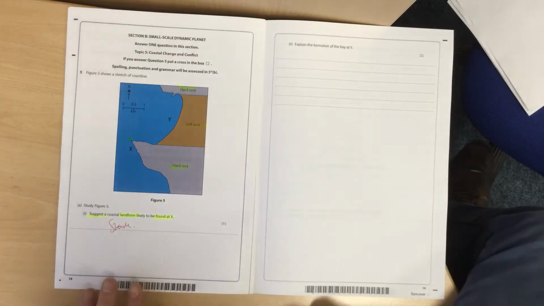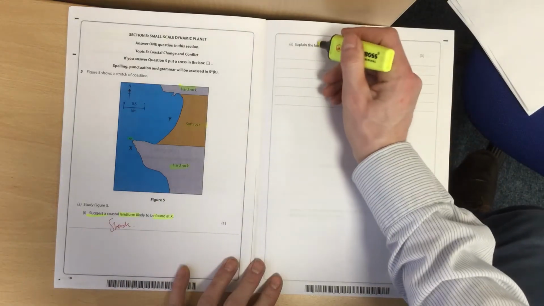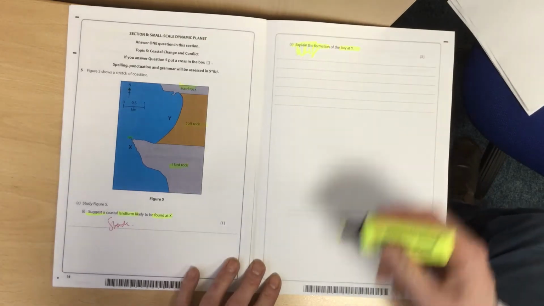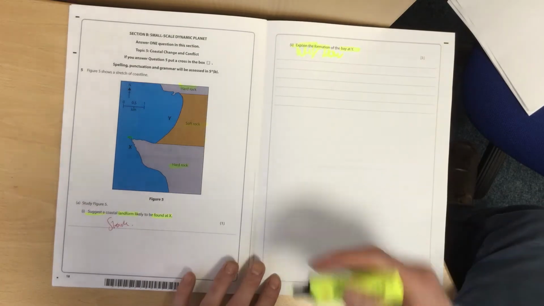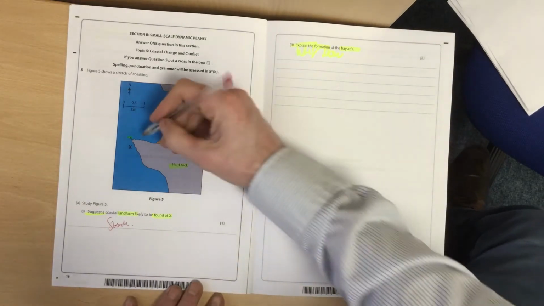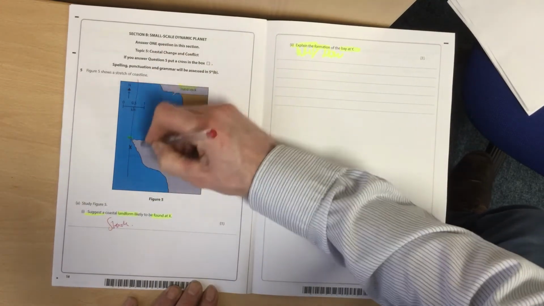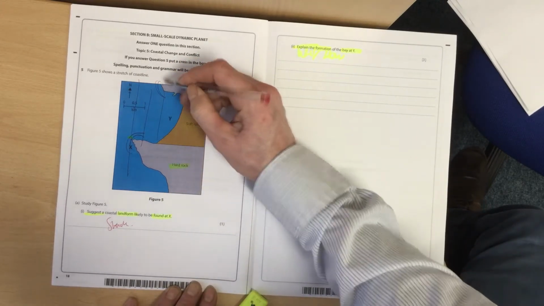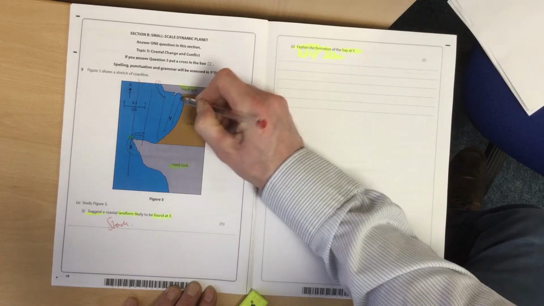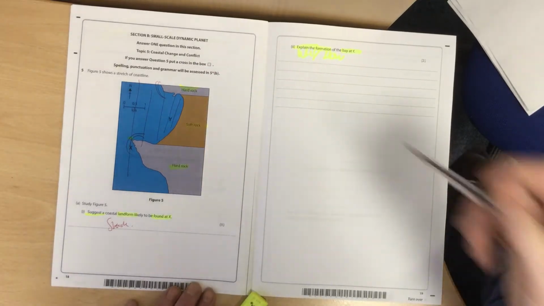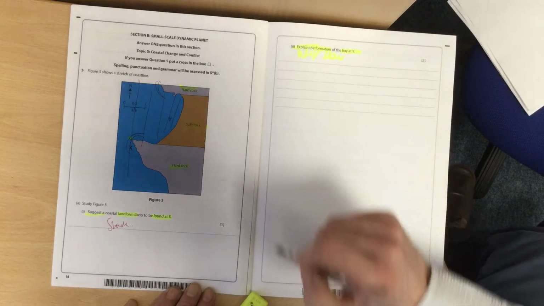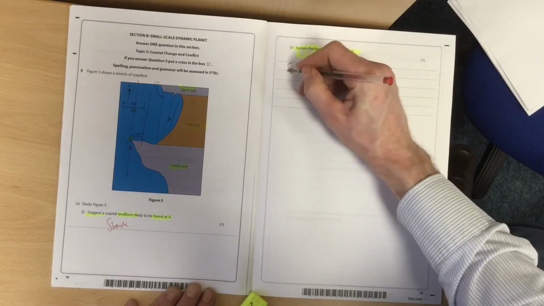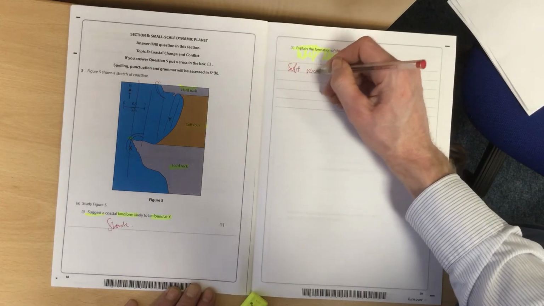Question 2, it says explain the formation of the bay. Now remember, for a formation we've got to give reasons why, because that's the command word, or how, why or how. So let's just have a look here. If we've got the waves coming in here, we've got differential erosion going on, we've got wave refraction around the headlands, and we've got wave attack on the bays there. So the things I'd be looking for in here is that you've got differential erosion rates, you've got the soft rock eroding faster than the hard rock.